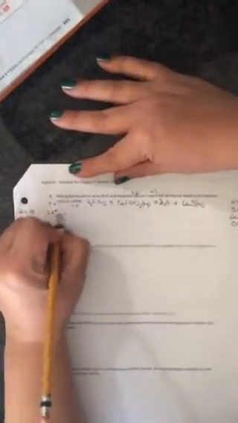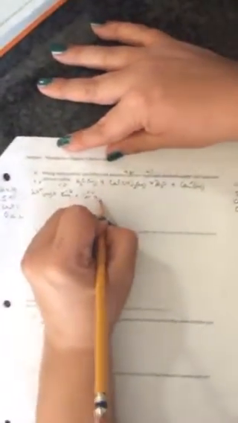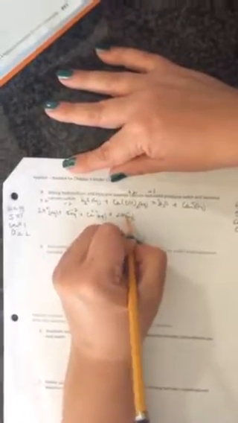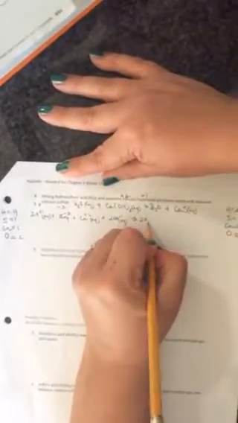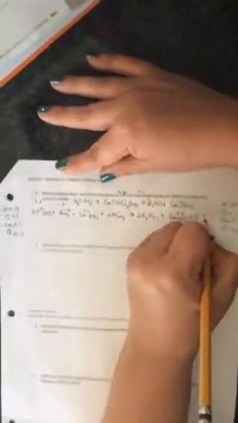So complete ionic: 2H plus 1 aqueous plus S -2 aqueous, plus Ca plus 2 aqueous plus 2OH -1 aqueous goes to 2H2O liquid plus Ca plus 2 aqueous plus S -2 aqueous.